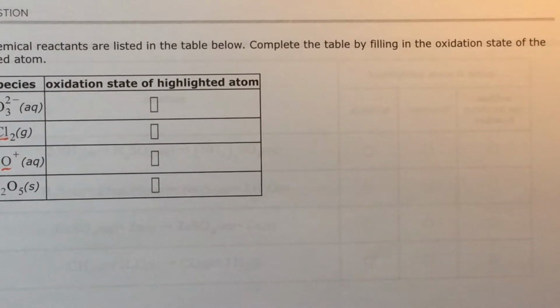If you have a fluorine atom, fluorine atoms are generally -1. Hydrogen atoms, especially hydrogen at the beginning of a formula, H something, will generally be +1. Oxygen atoms will generally be -2.